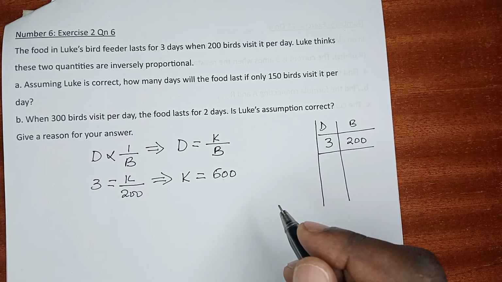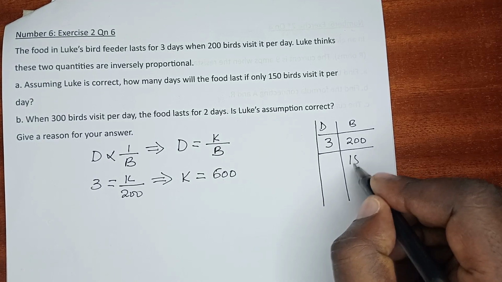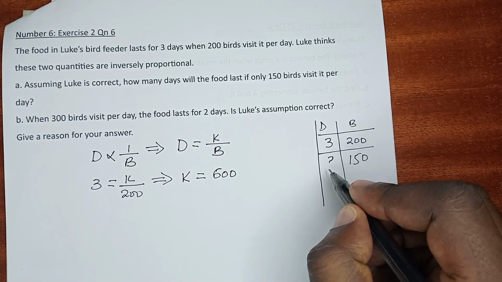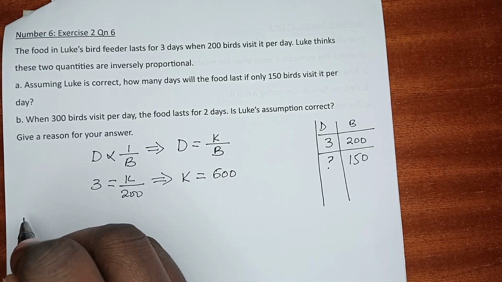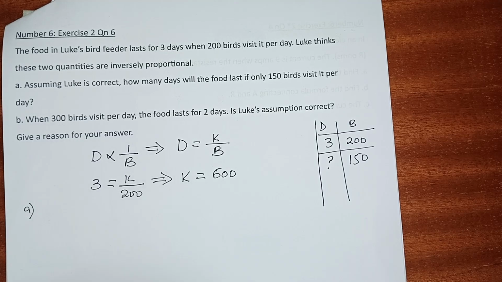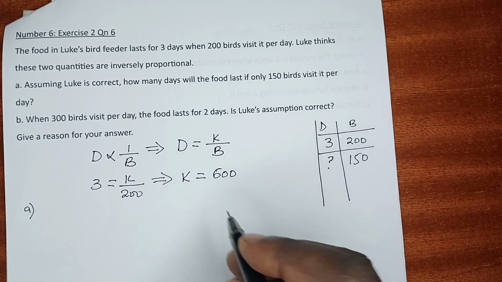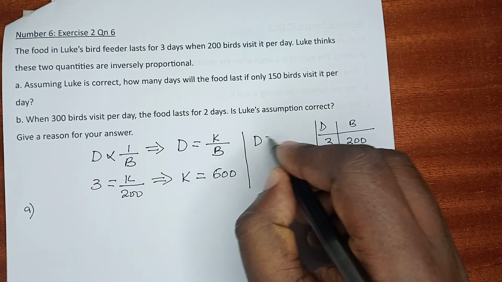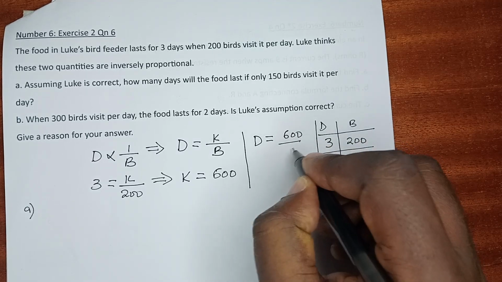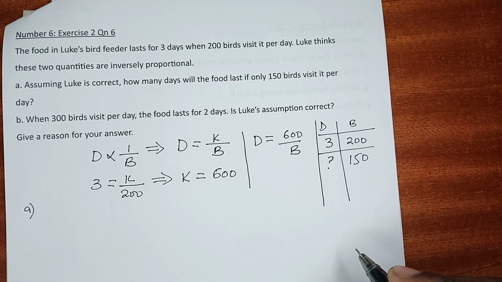Now, part A: assuming Luke is correct, how many days will the food last if we have 150 birds visiting it per day? So we have 150 birds. We don't know how many days, so the question is on days. We can go ahead and attempt to answer part A within this relationship, because the relationship between D, the number of days, and the birds is that D equals 600 over B, the number of birds.